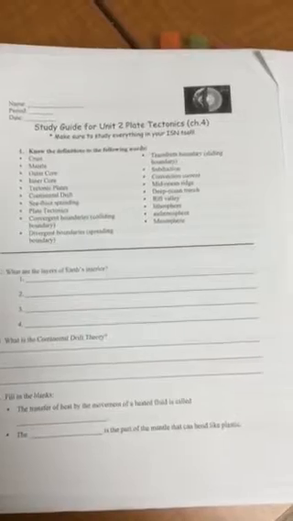Remember, there'll be a key posted to help you review for the test. Good luck, and make sure your ISN is looking great.